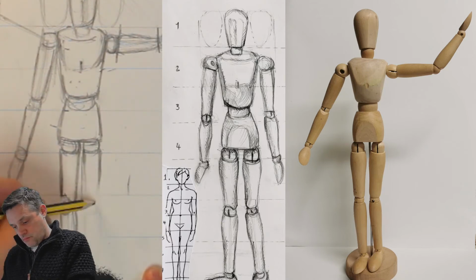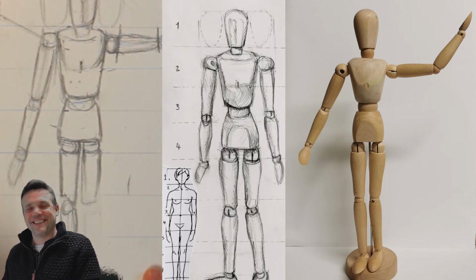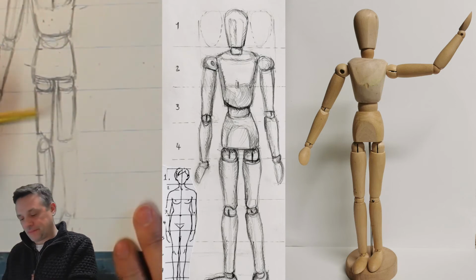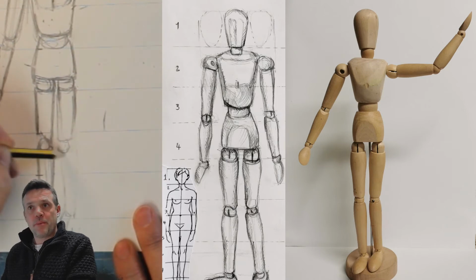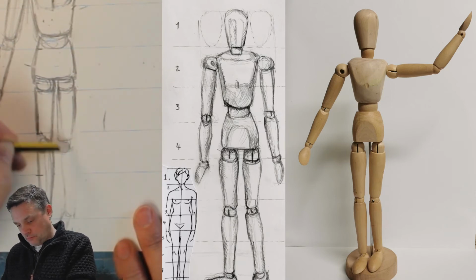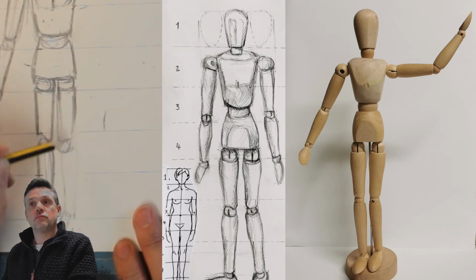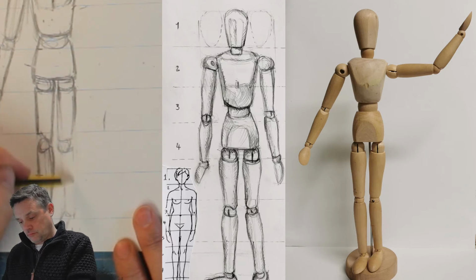Disappeared altogether, Jamie. Hello? Oh, you're back. Hello? Right. You got me back. Got you back. This one's better because the head's smaller.